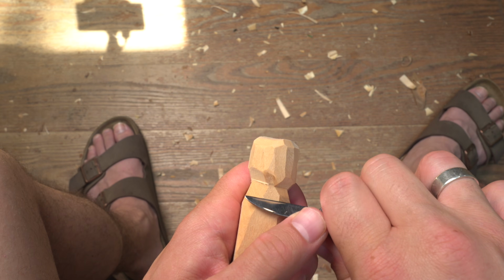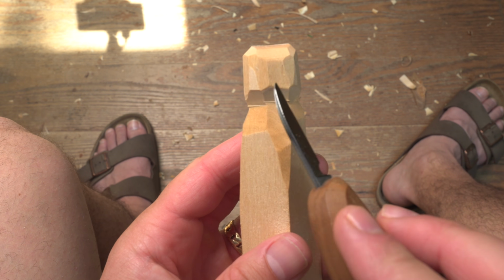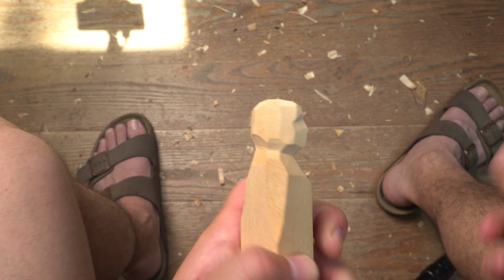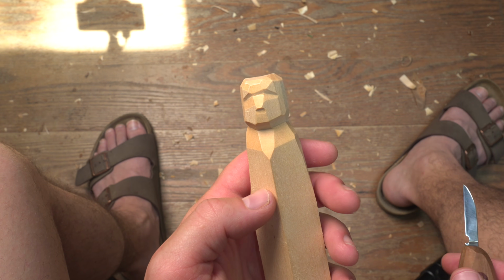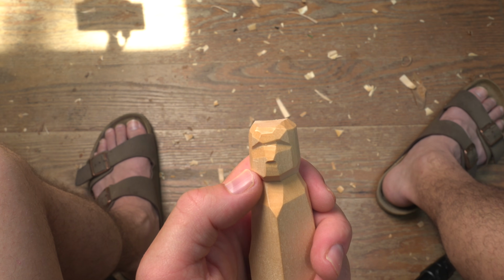And I'm going to turn the carving on its side and catch these outer planes as well. So we've got 1, 2, 3 planes in the back. Similarly, we've got 3 planes in the front. 1, 2, 3 in the front, right? Okay. Let's talk about ears.